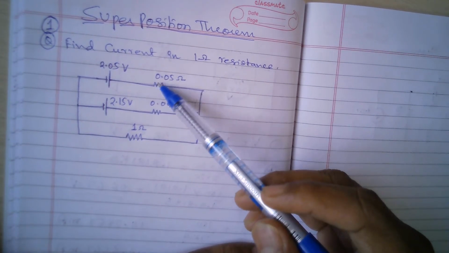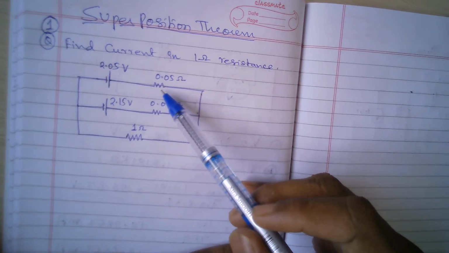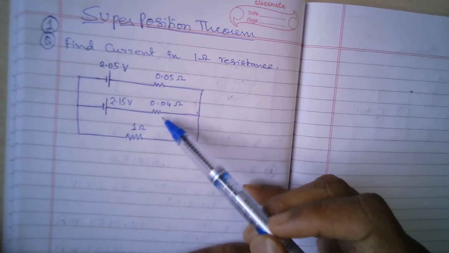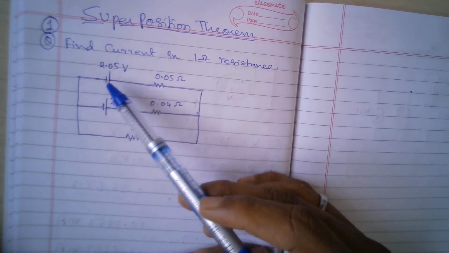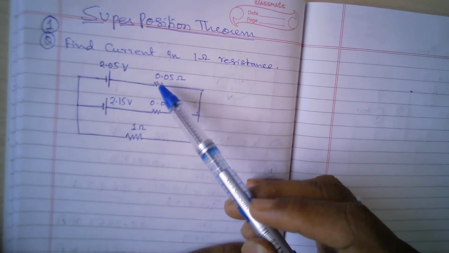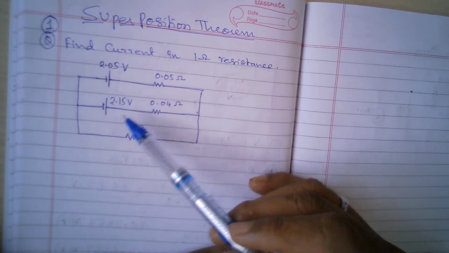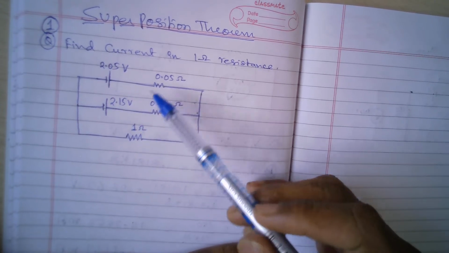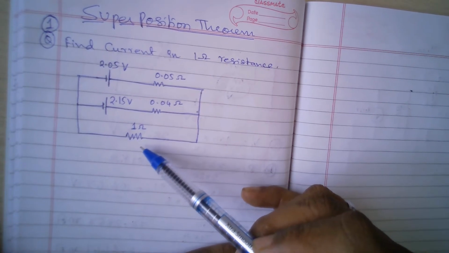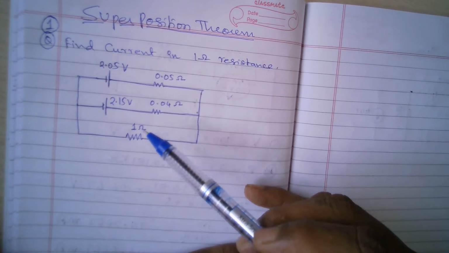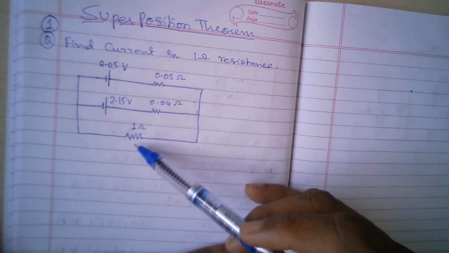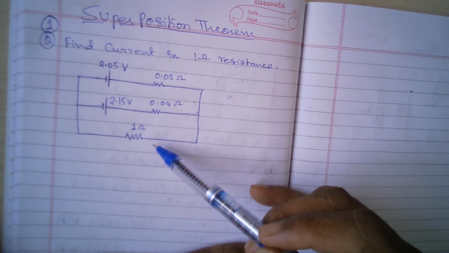This resistor is actually inside the battery, but for representation purposes it is shown outside. Because of this internal resistance, as the current increases, the voltage drop will reduce the output voltage. So we have these 2 batteries, and then there is a common load of 1 ohm, and we are supplying the current to it. Now the question is what is the current in the 1 ohm resistance?